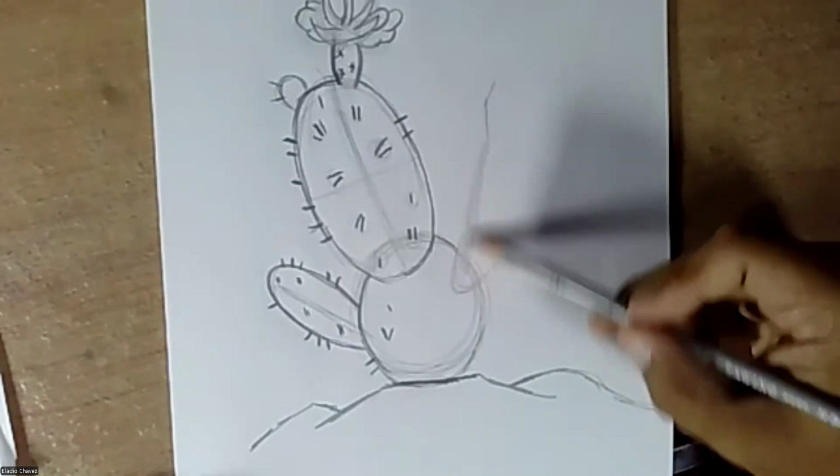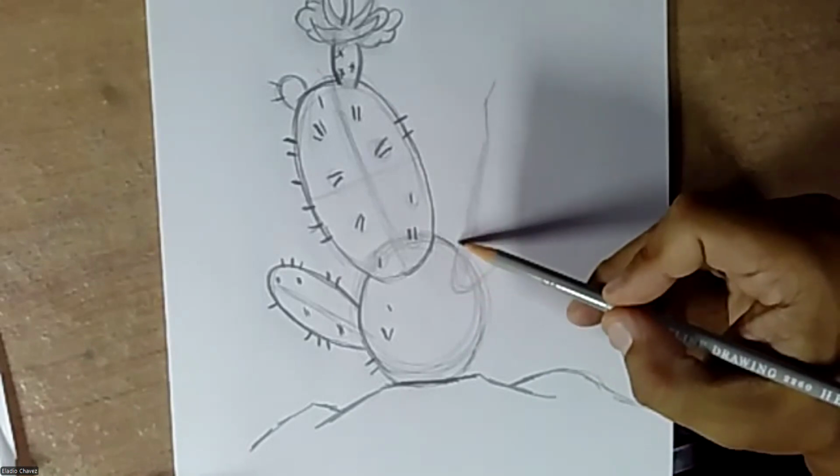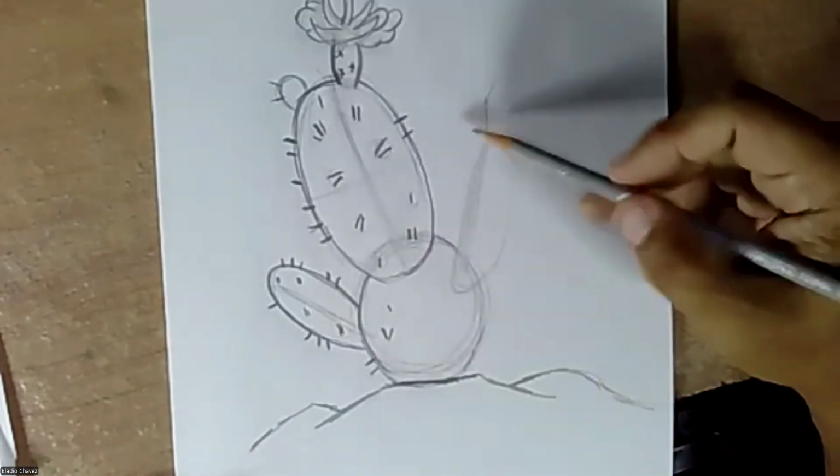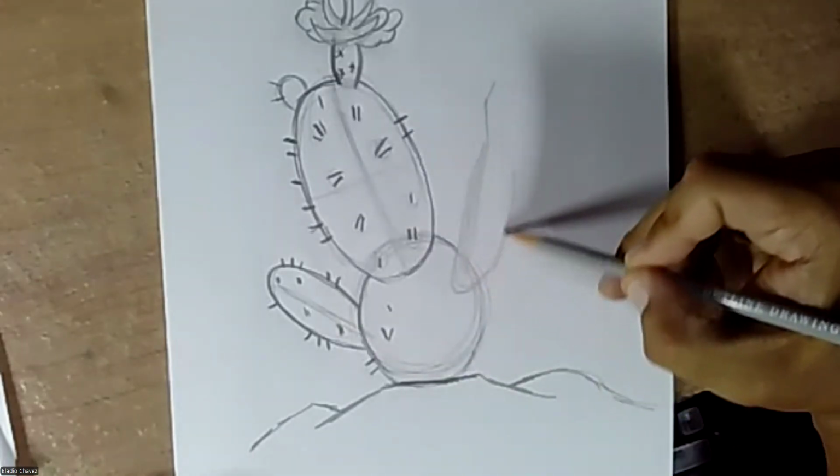See, this was supposed to be my center line, but I can already tell this is not going to be my center line. It's going to be my top line. I can see it now that everything else is there. My placement has actually changed and moved.